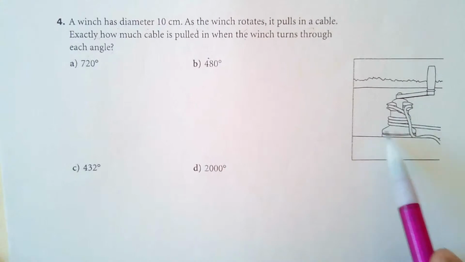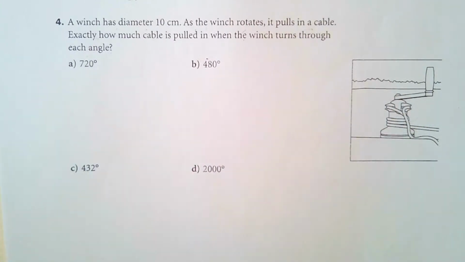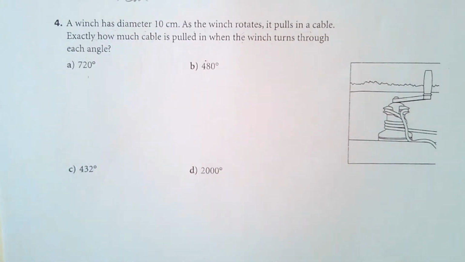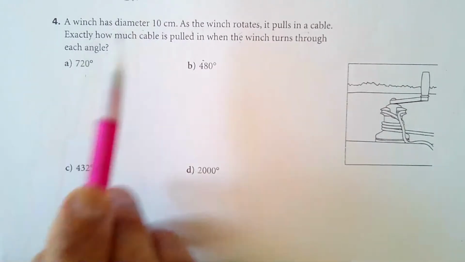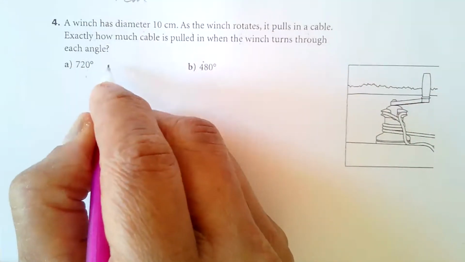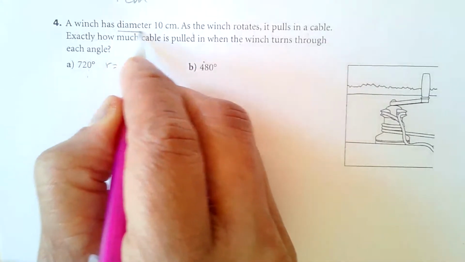So in other words, every rotation is a circumference of this winch around here. So once you find the circumference, you multiply by the number of turns, or use the circumference divided by 360 times the angle. So let's look at this question here. Here the radius is equal to 5 centimeters because the diameter is 10.